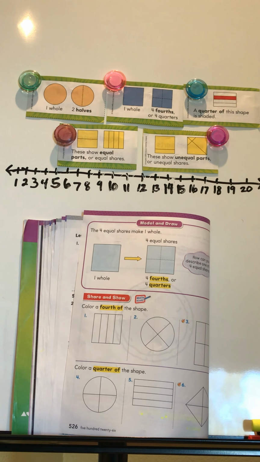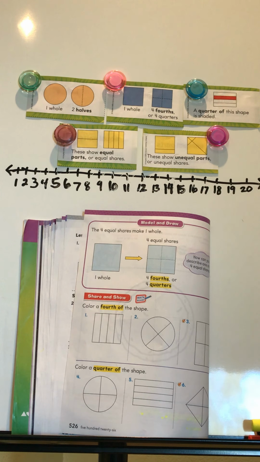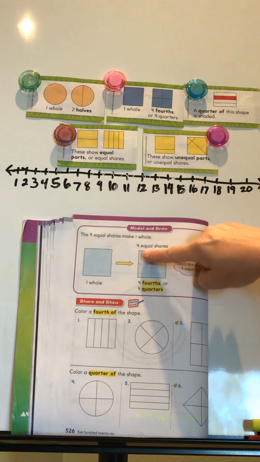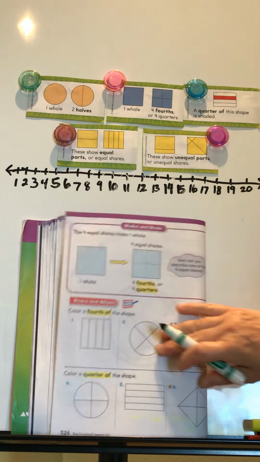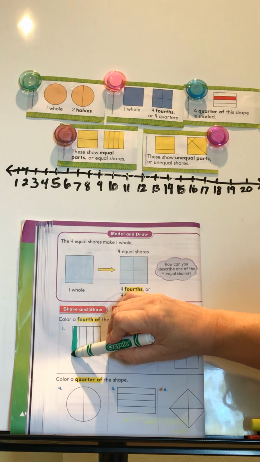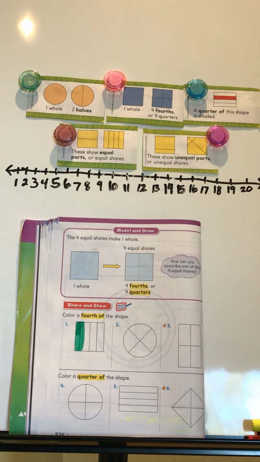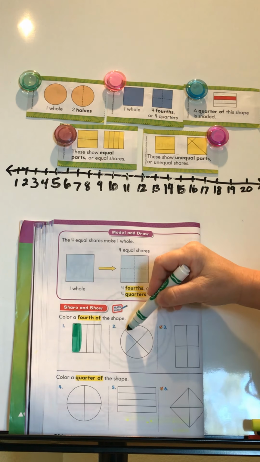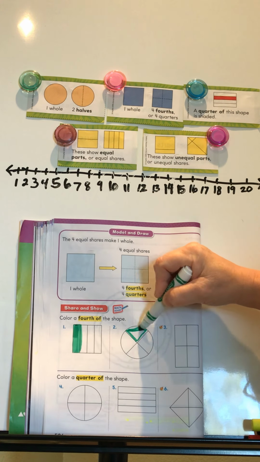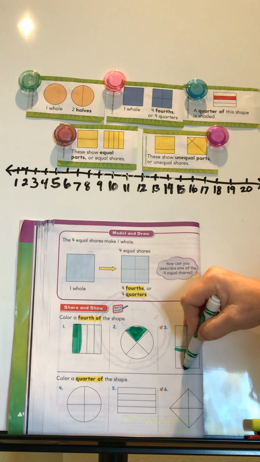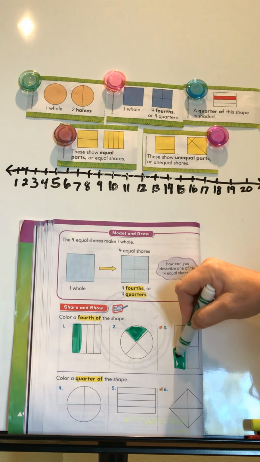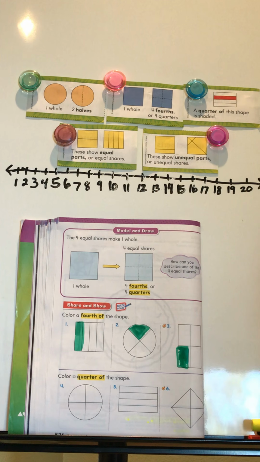Okay, so on this page, we're going to color a fourth of the shape. A fourth means one of the 4 equal parts. If it's not 4 equal parts, it's not a fourth. Okay, so one of the 4 equal parts is a fourth. Okay, so just color one of them. So again, here's a circle with 4 equal parts. Color a fourth. Okay, it doesn't matter which one you color. Just color one of the 4 equal parts. That is a fourth. Okay?